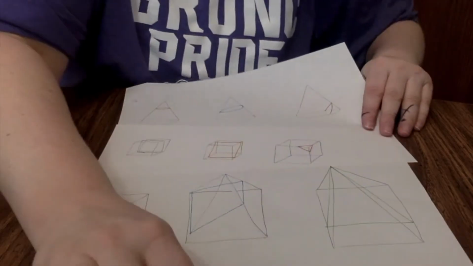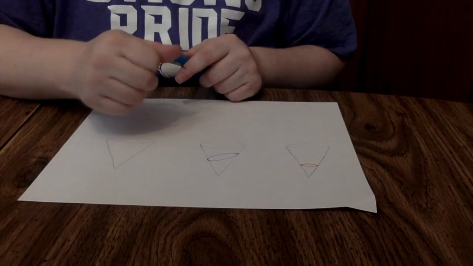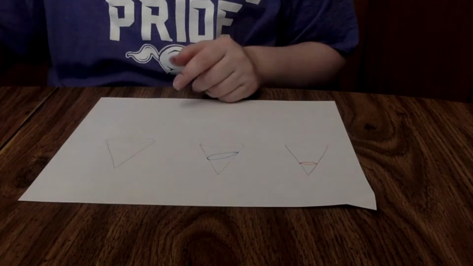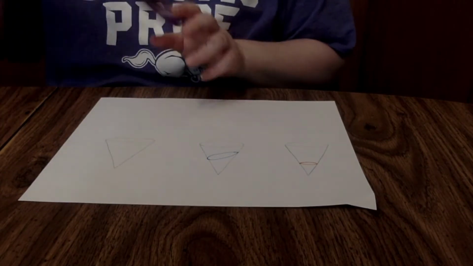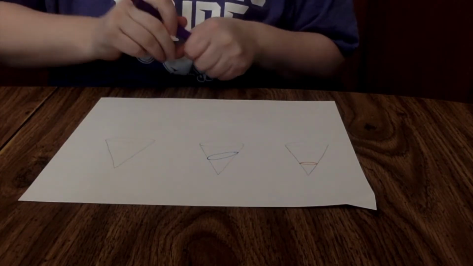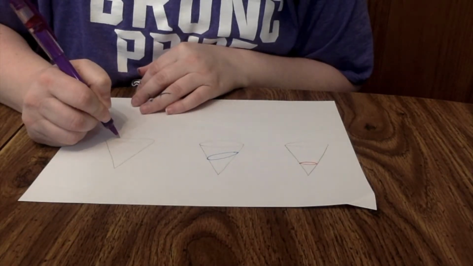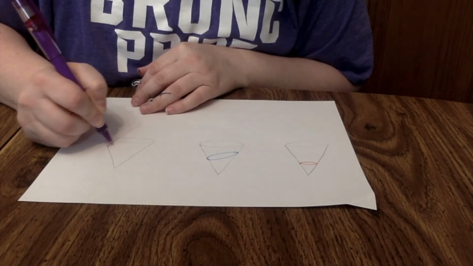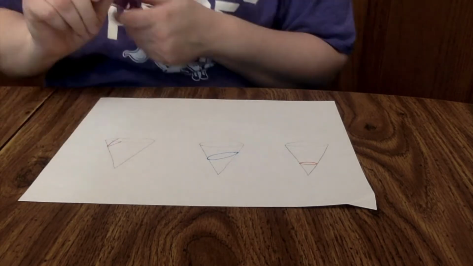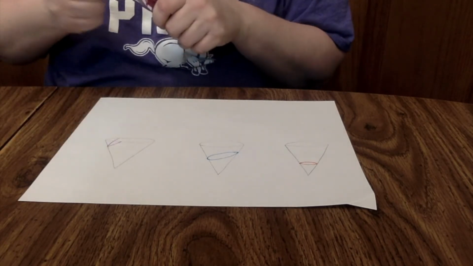Here we're going to do cross sections of different geometric solids. Now the cross section is whatever shape you get when you pass a plane through a three-dimensional object, and the plane is 2 dimensions, and you can do it at any angle, and it's just whatever shape that particular spot happens to be.